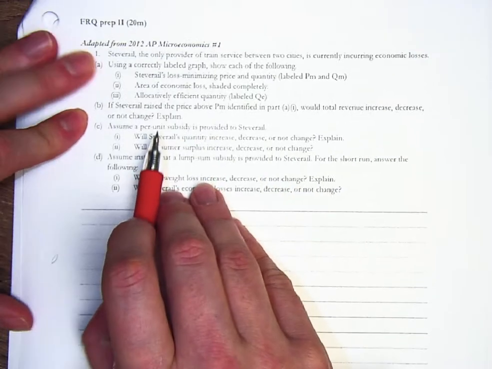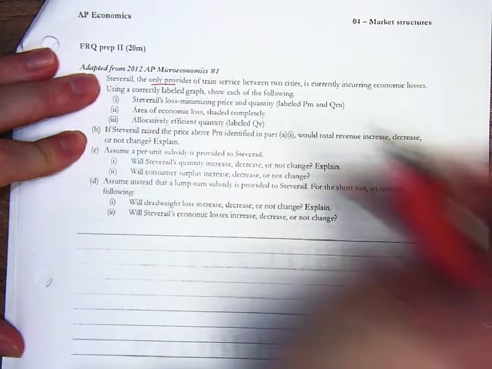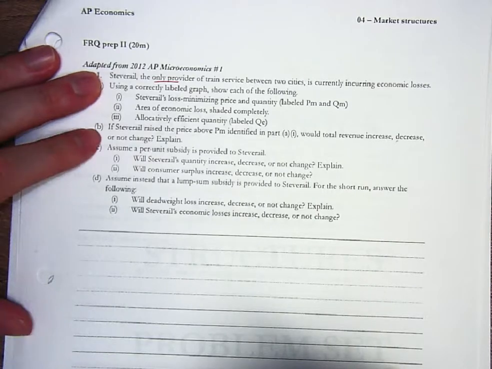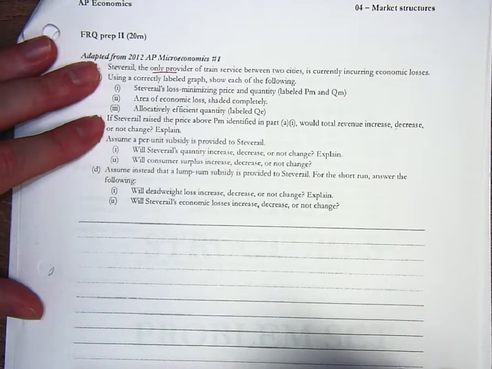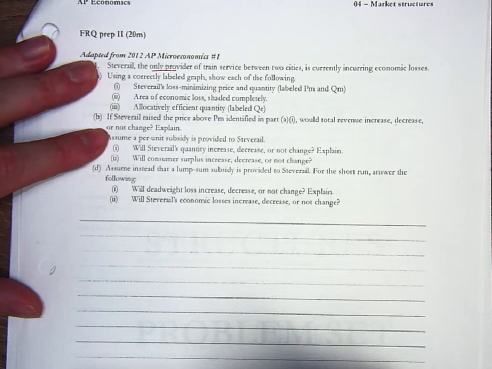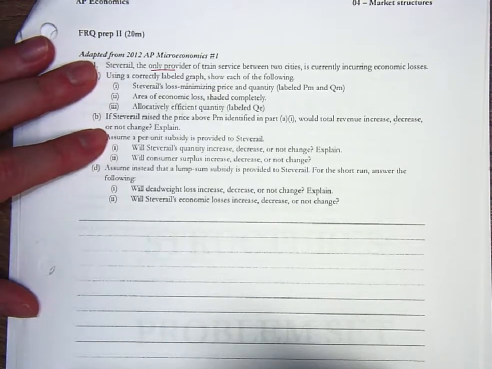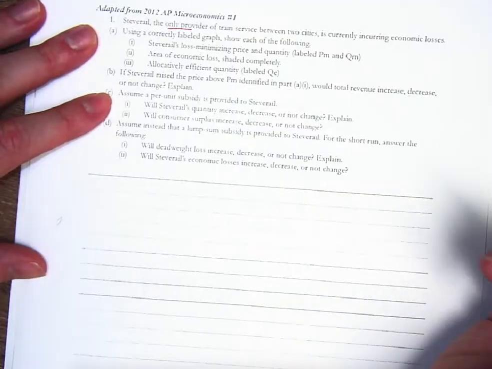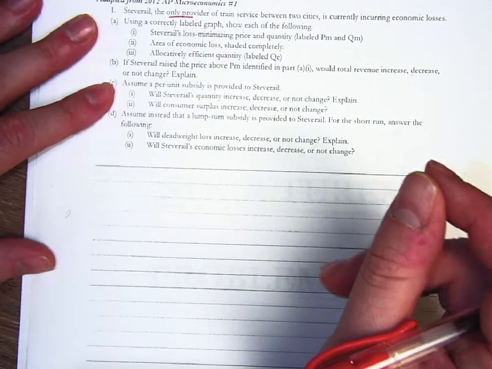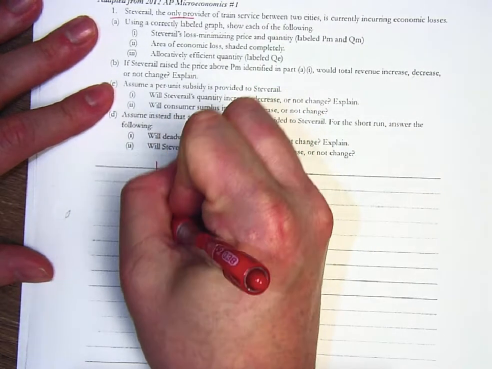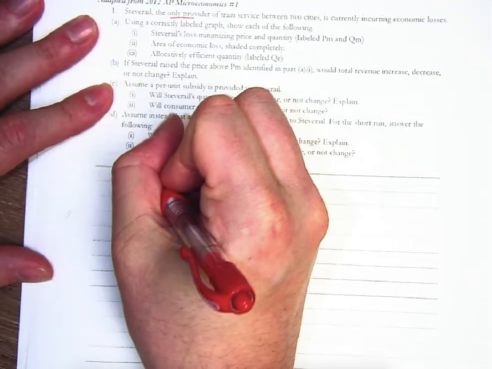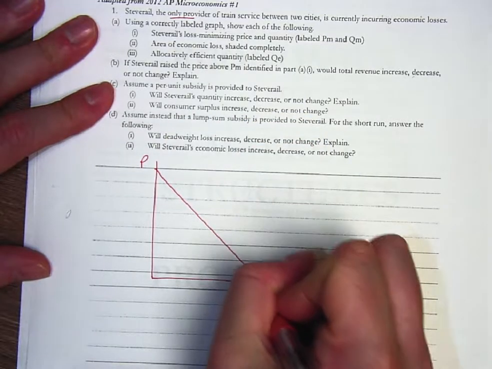So right off the bat, we have to figure out what kind of market we should be drawing here, and if it tells us they're the only provider, then we know it's a monopoly. Now, this one we could draw in two different ways. We could draw it as an artificial monopoly, or as a natural monopoly. And it really doesn't matter which of the two we draw. At this point, all of the stuff will end up being the same. So I'm just going to choose, and I'm going to draw it as a natural monopoly. How about that? Natural monopoly.